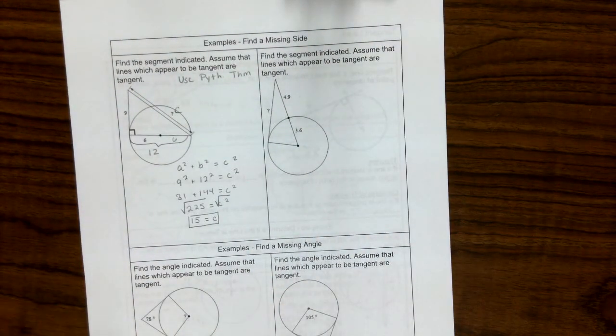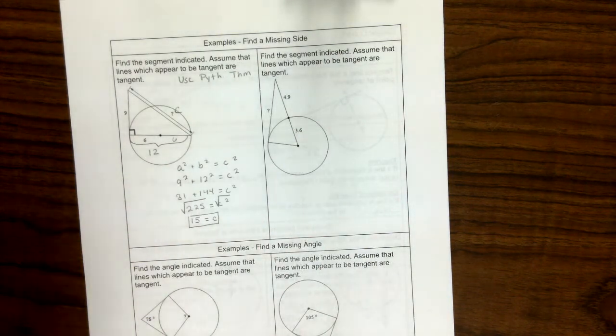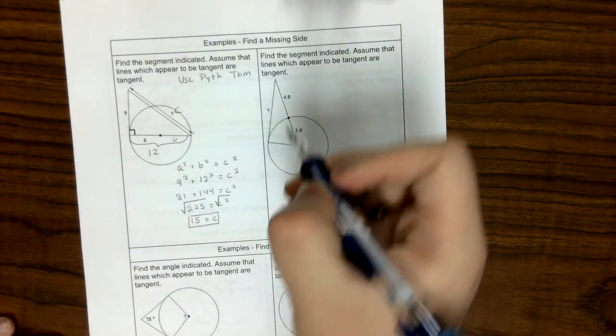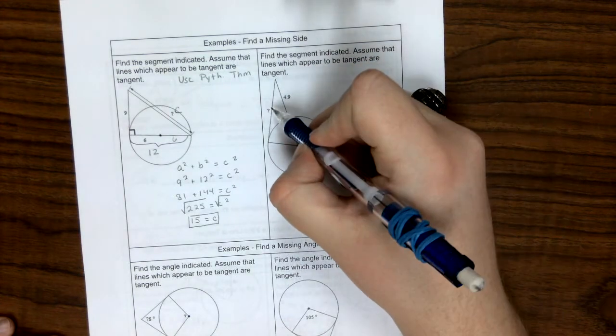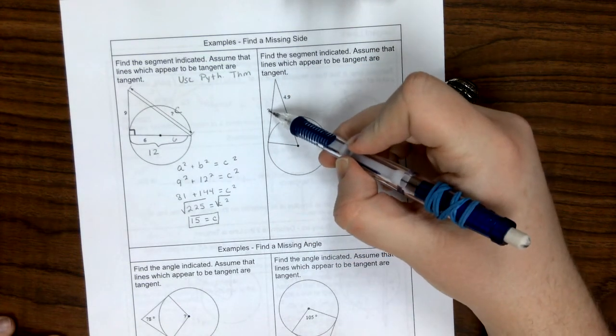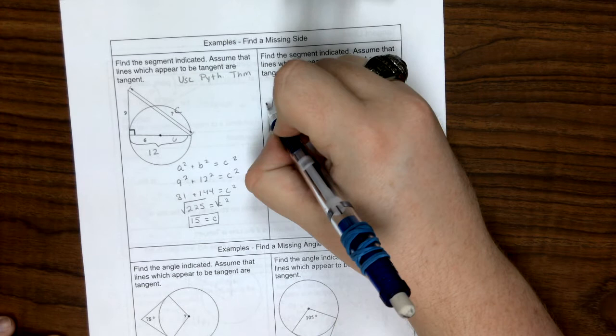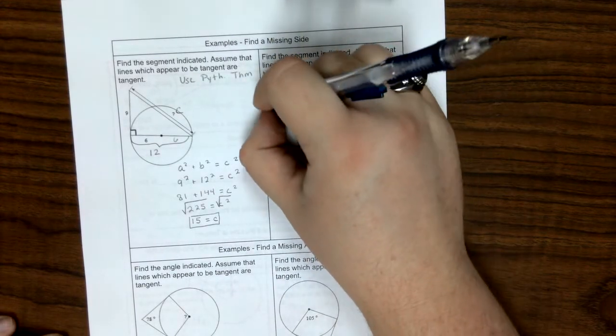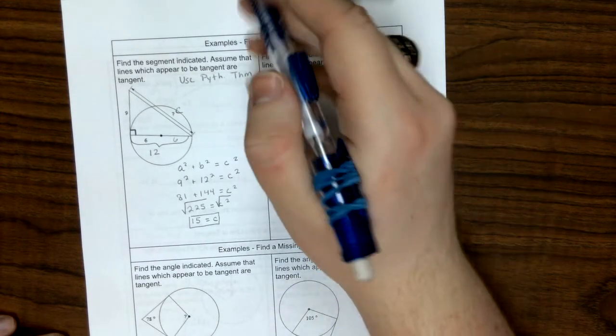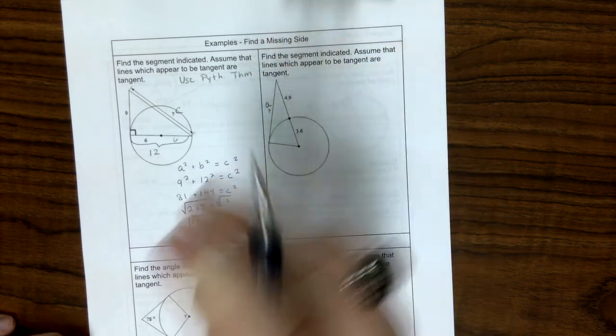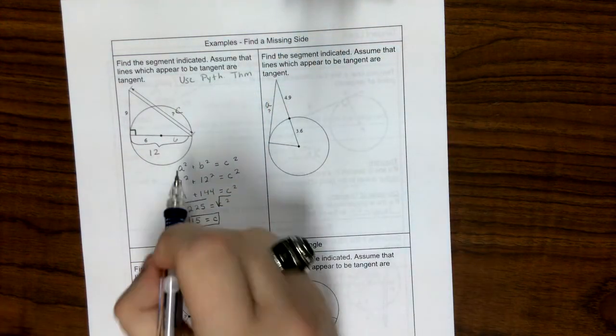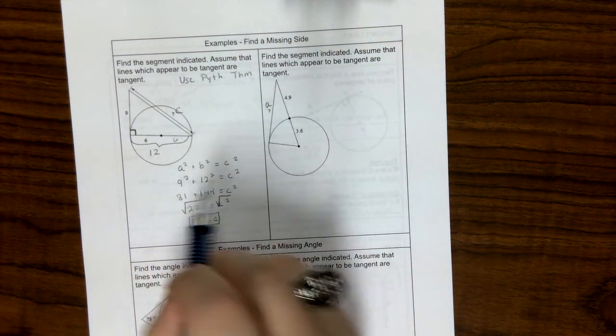So same thing. We'll use the Pythagorean theorem. Let's make sure we have everything first, though. We're trying to find this side over here, so that would be a leg. So I'm going to call it A. If I'm trying to find a leg, I usually let it be the first one, but you can let it be B if you want to. You can let it be this one. I generally let it be this one.